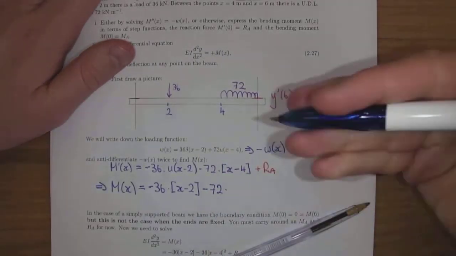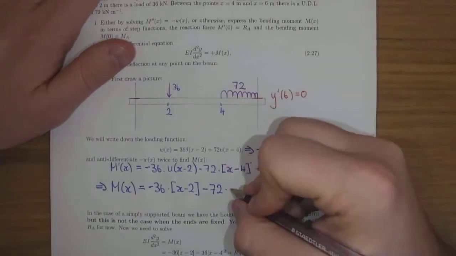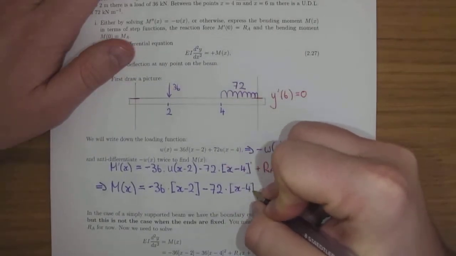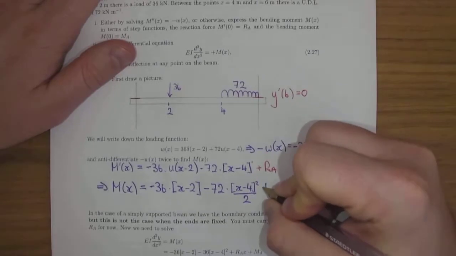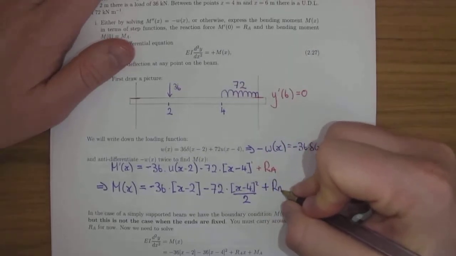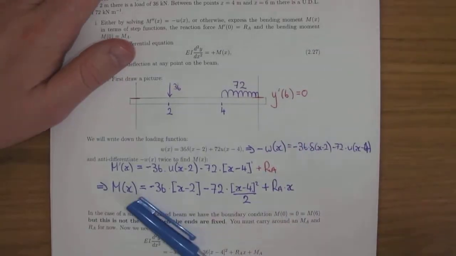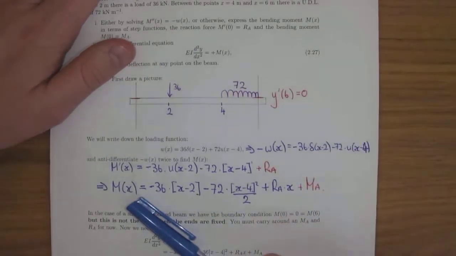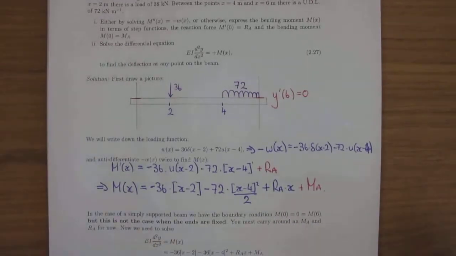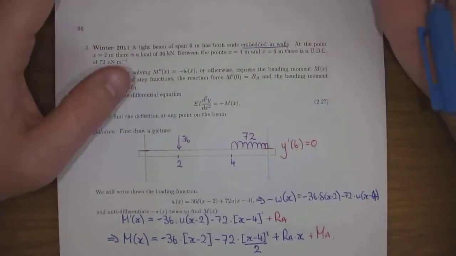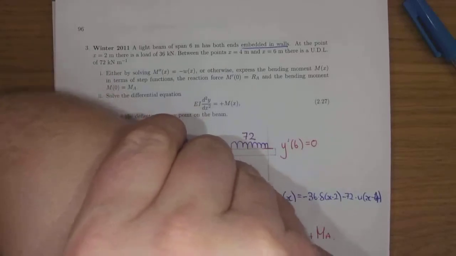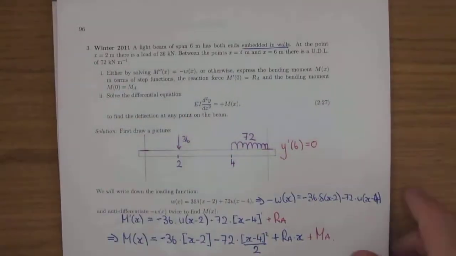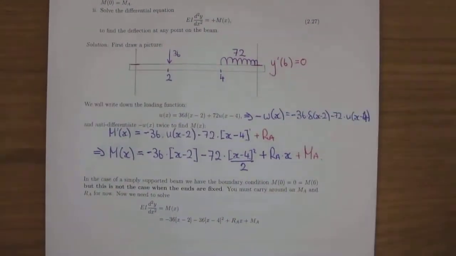The antiderivative of the square bracket is the square bracket squared over 2. The antiderivative of a constant RA is RAx, and we pick up a second constant at this point, which is MA. If it were simply supported, we would say that's 0, but it's not true here because there is a bending moment here, as you need to understand at this stage. That's what I mean by concepts. You need to understand that the wall itself actually applies a bending moment to the beam.